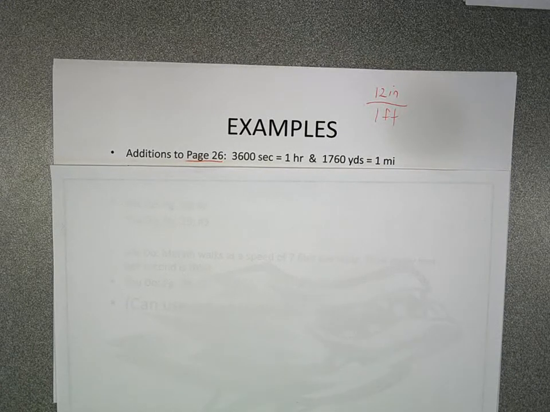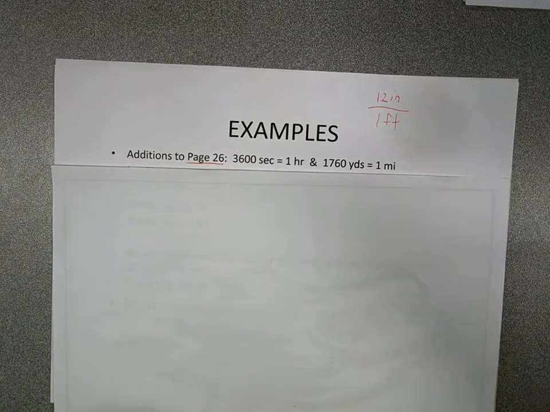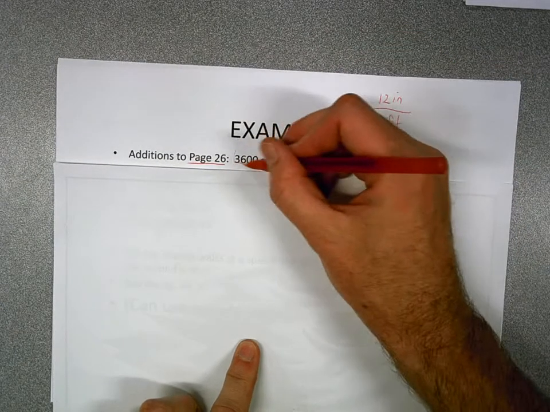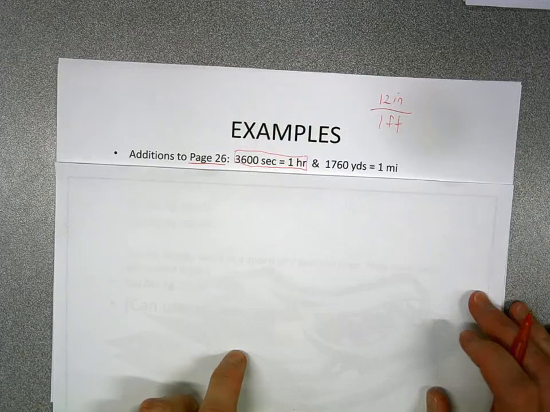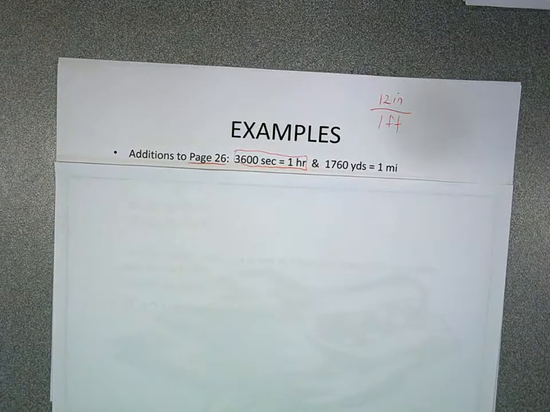Now, what else I want you to write? Two things you're going to need on your homework tonight that are not on that chart. On the left side, there's that little indentation for notes. I want you to write these two. 3,600 seconds equals 1 hour.